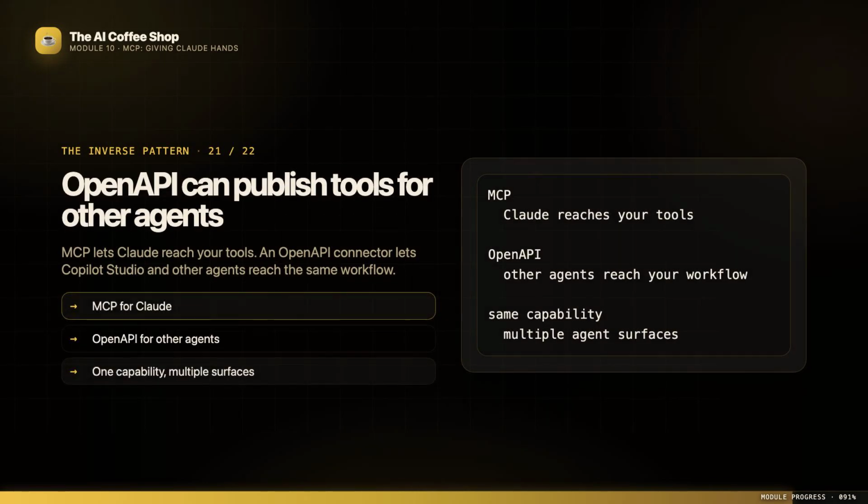There is an inverse pattern too. MCP lets Claude reach your tools. OpenAPI lets Copilot Studio and other agents reach the same workflow.